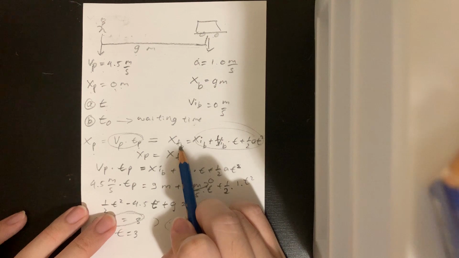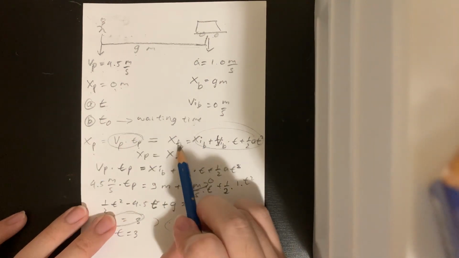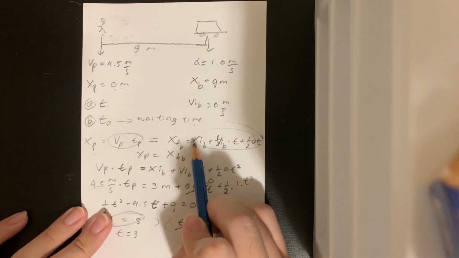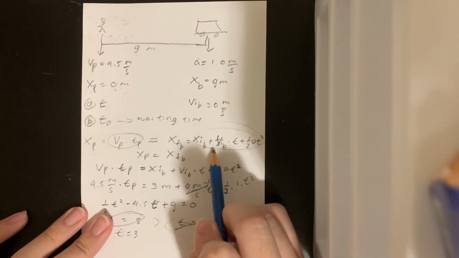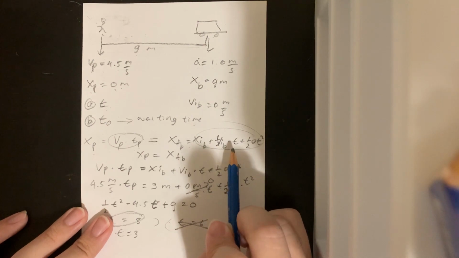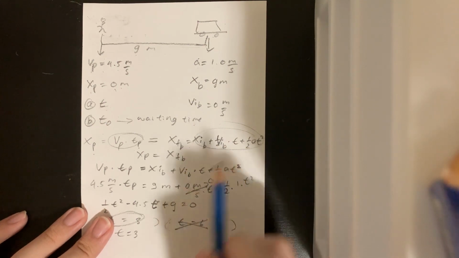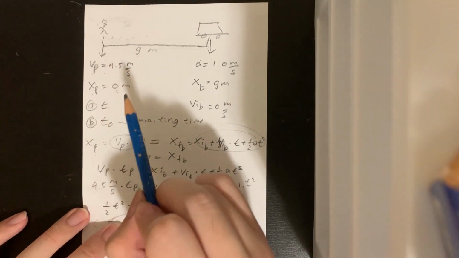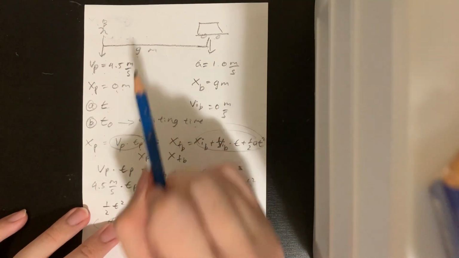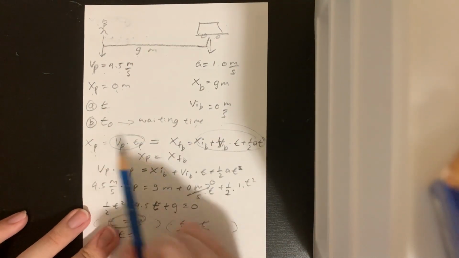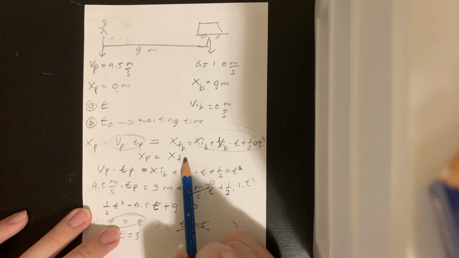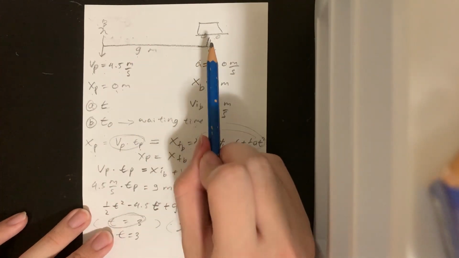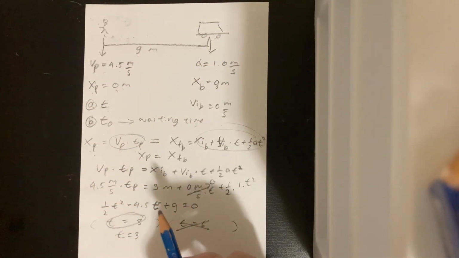For the bus, I use the longer formula: the final position of the bus equals the initial position of the bus plus the initial velocity of the bus times t, plus 1/2 a t squared. From the question, the position of the person equals the position of the bus, because we need to find how much time the person needs to catch up to the same position as the bus.